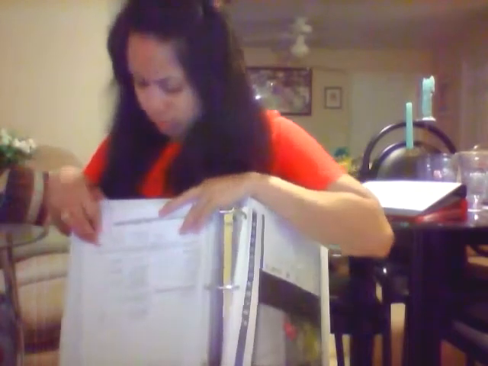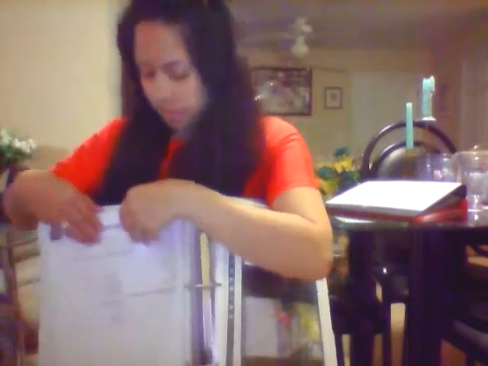Next one is the proof of our joint accounts together in the bank. Actually, he added me to his bank account before we got married, so I was using my single name before. And after we got married, we went back to the bank again and changed my single name to my married name. So these are the proofs of our joint accounts together. We have two banks, and we have joint accounts in both of them.